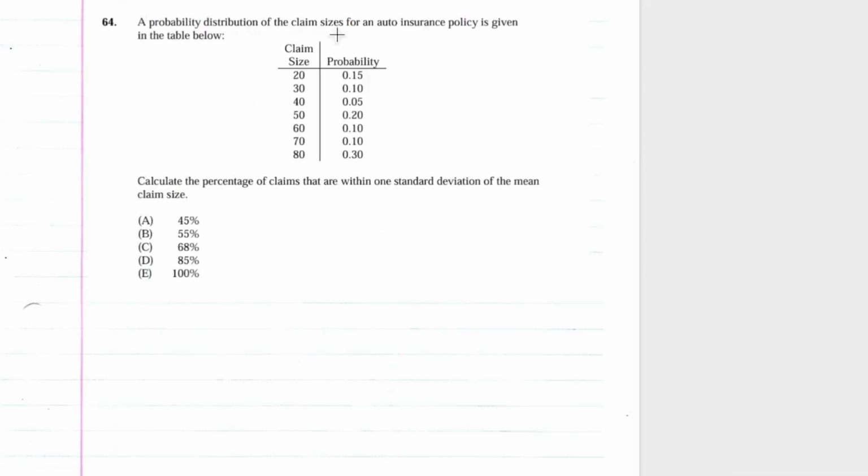The probability distribution of claim sizes for an auto insurance policy is given in the table below. Calculate the percentage of claims that are within one standard deviation of the mean claim size. So they want us to find all of the claim sizes that are within one standard deviation of the mean.